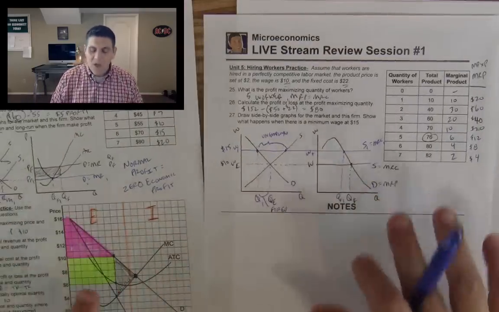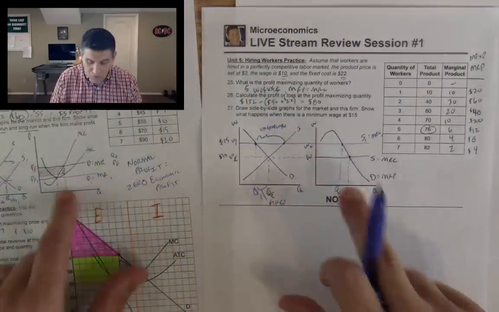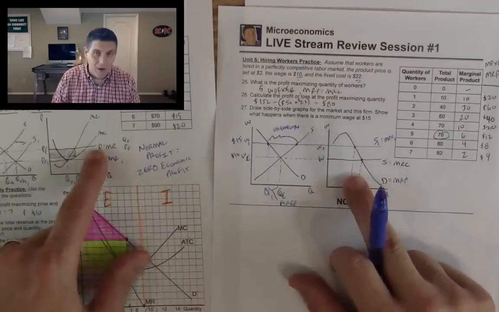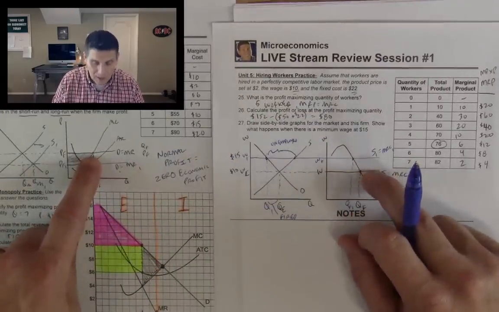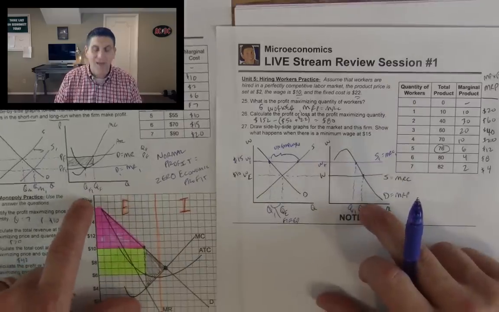The point, though, is you're also using the same skills. Just remember, in this case, there's a horizontal demand curve, and in this one, a horizontal supply curve. This is a price taker. This one's a wage taker. And you're still using this idea of marginal analysis.